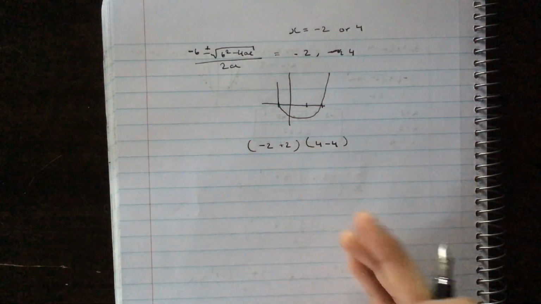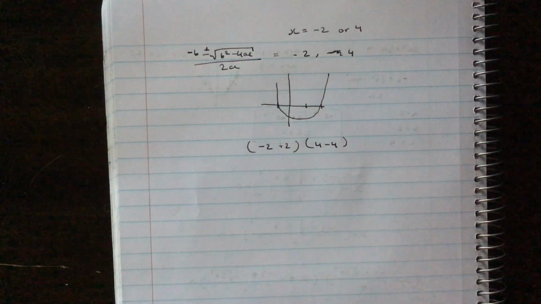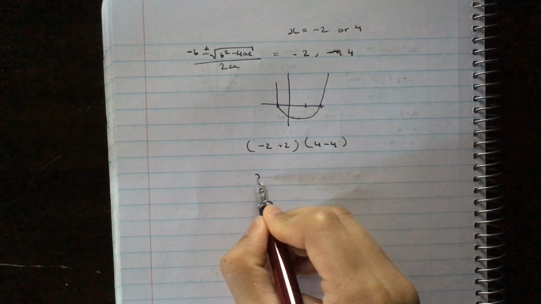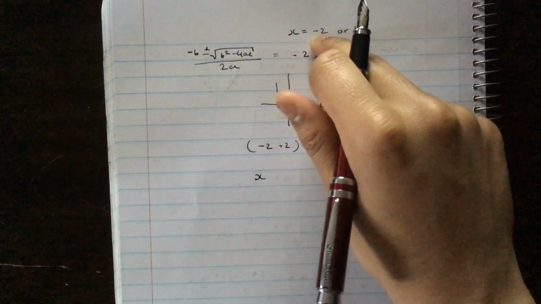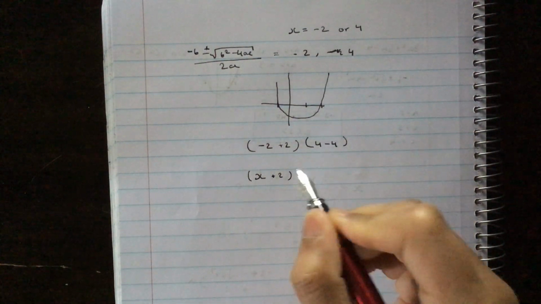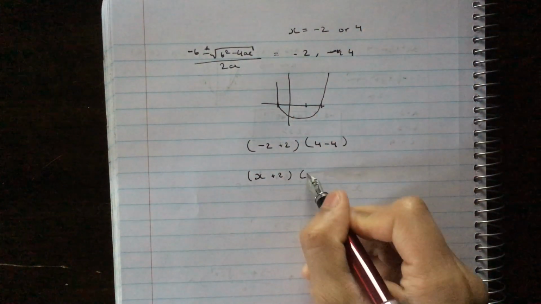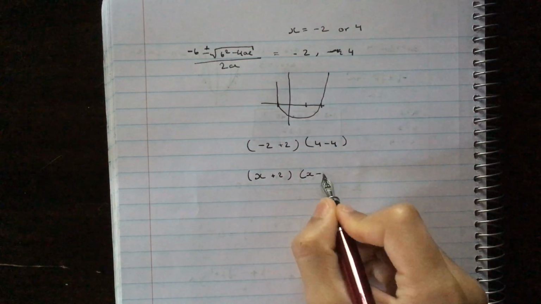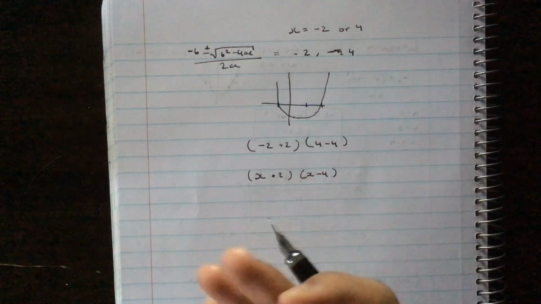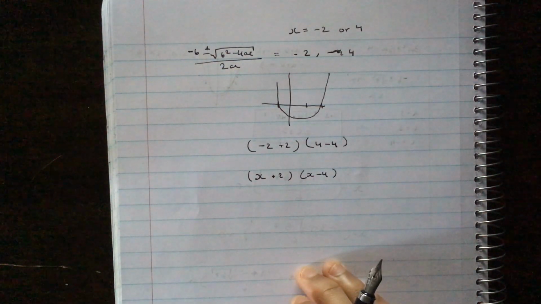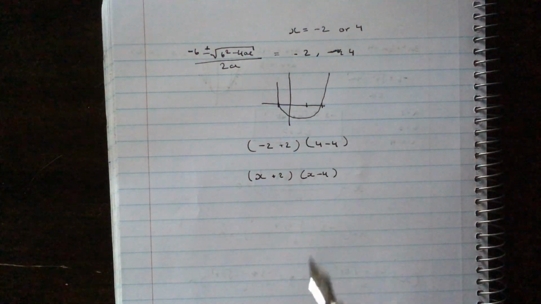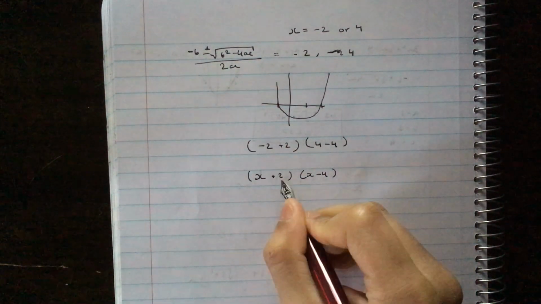Now you may be asking, why didn't I just do adding and subtracting? Well, for a reason. Since this gives us two different values, when we have -2, we imagine that x is equal to -2, so you're going to have to add 2. And if you have x as 4, you're going to have to subtract 4. There was no way of me knowing which was which other than actually going in there and solving for it, which I don't want to do because that's a lot of trouble.